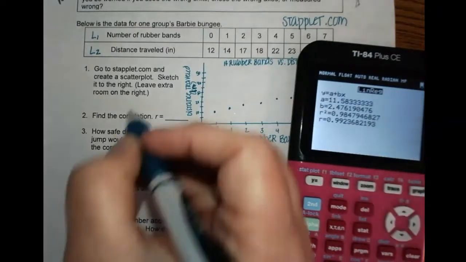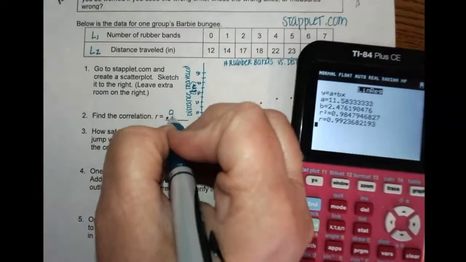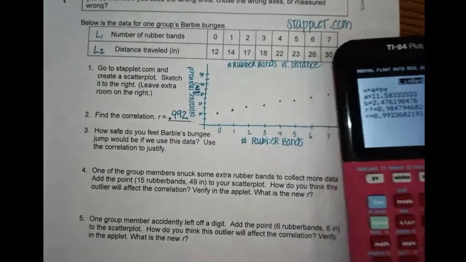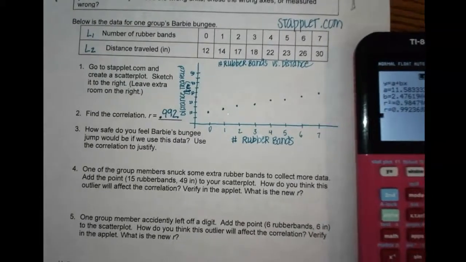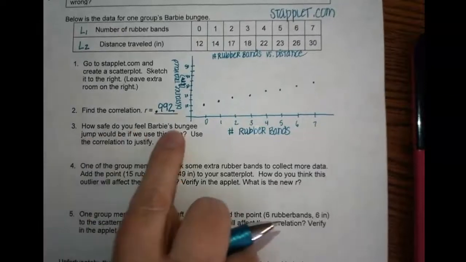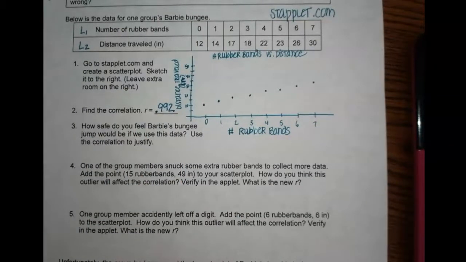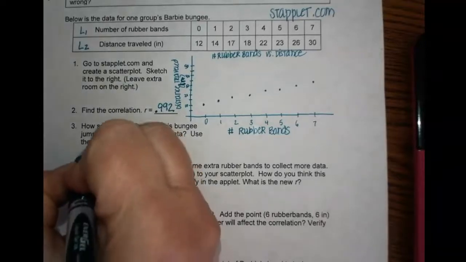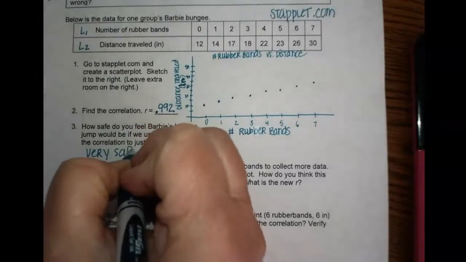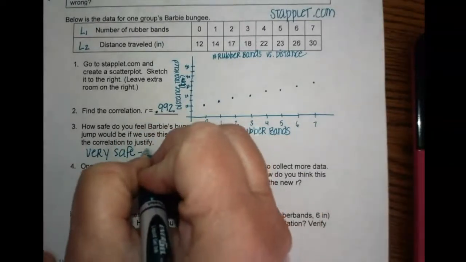So 0.992. My correlation coefficient is 0.992. Well, the very strongest it could be is a 1. Okay, that's pretty close to 1. So how safe do you feel Barbie's bungee jump would be if we were to use this data and use the correlation to justify? Well, I would feel pretty safe. In fact, I think I'd even say very safe, because that is a pretty strong correlation.